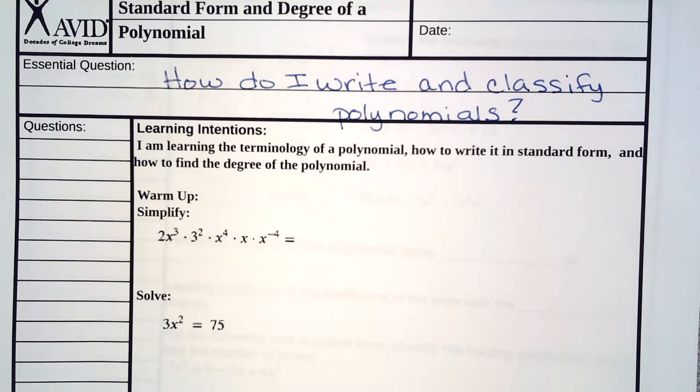Hello class, today we are going to look at standard form and degree of a polynomial. So your essential question is, how do I write and classify polynomials? Your learning intention: I am learning the terminology of a polynomial, how to write it in standard form, and how to find the degree of the polynomial.